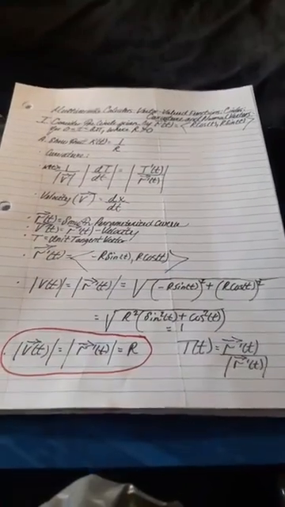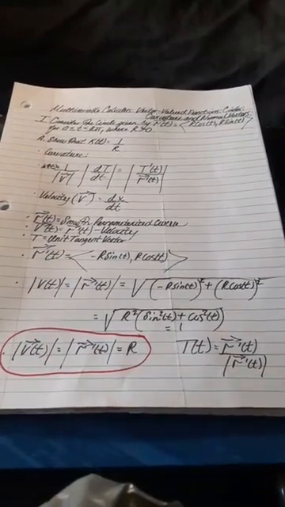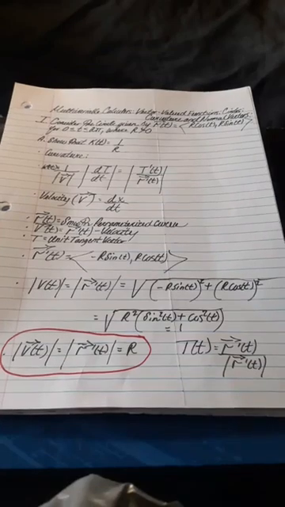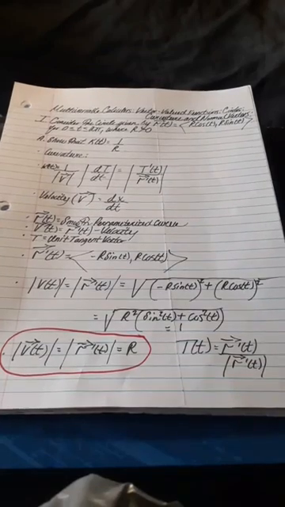Calc 3 actually, to me, was easier than Calc 2 and Calc 1 for some reason, because we live in a three-dimensional world. So three-dimensional calculus is not that bad. I actually like Calc 3.